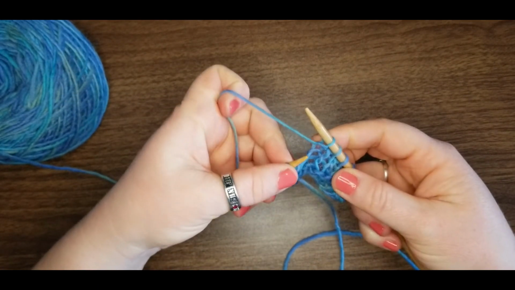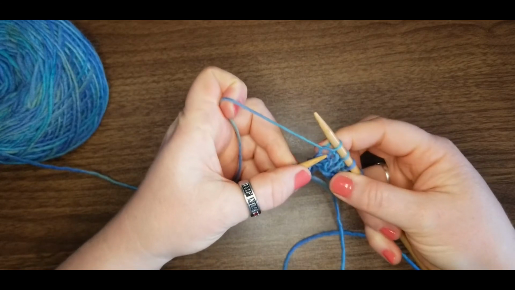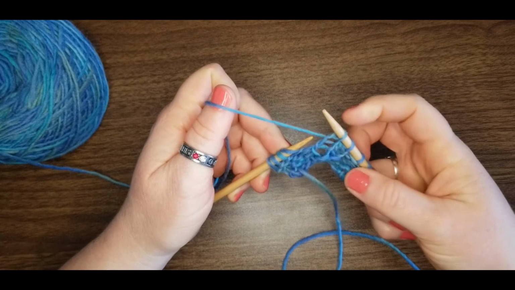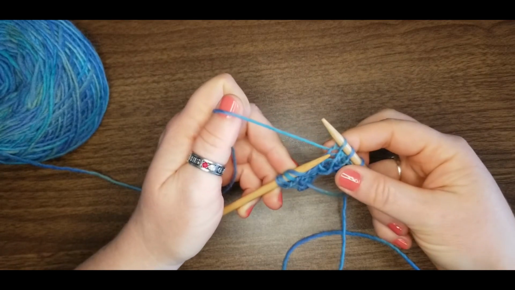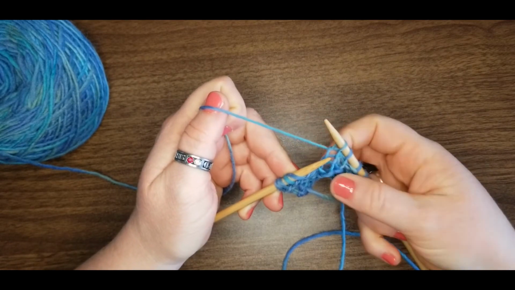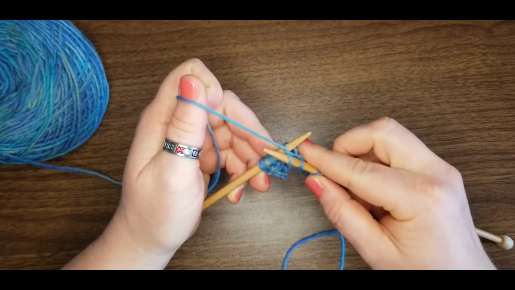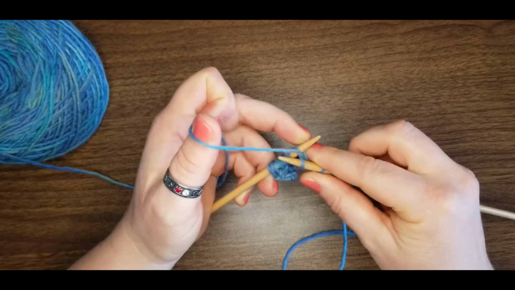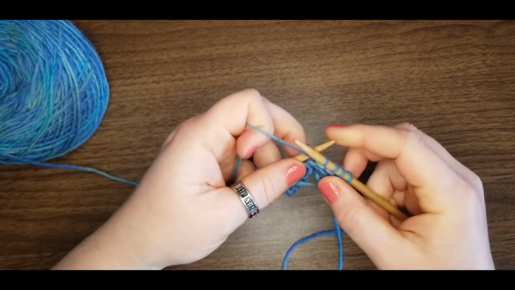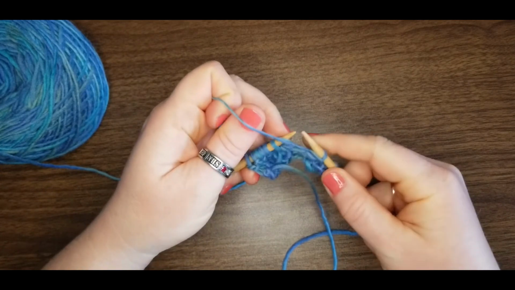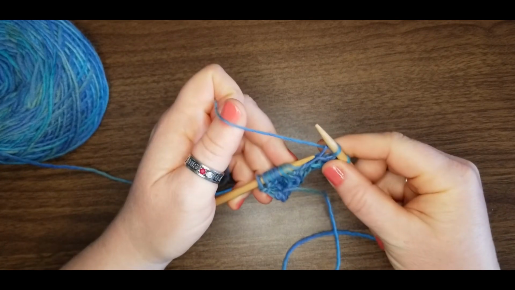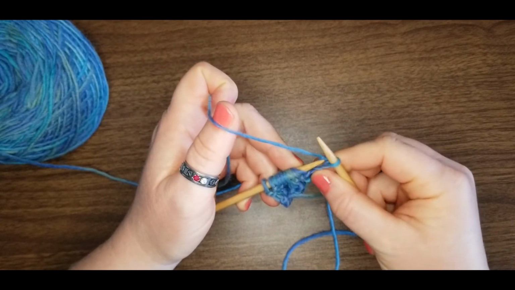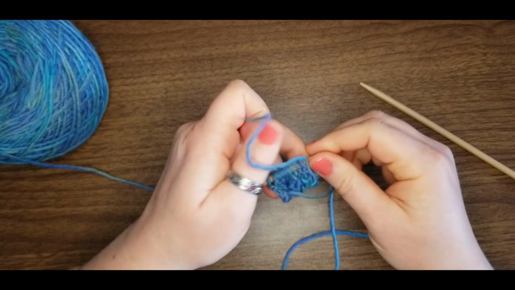I'm just using my pointer to always hold on and pull that yarn, opening up, switching. Now I have a knit stitch again, but I'm going to do the same thing. Keep the yarn in the back, put my left needle in, pull my right needle out. Undo those couple more stitches there. So you can make your way right across the row.